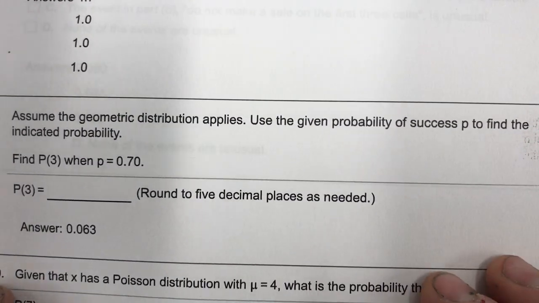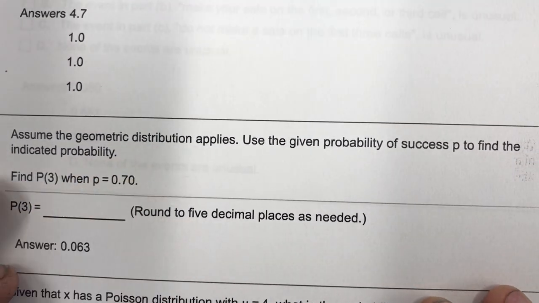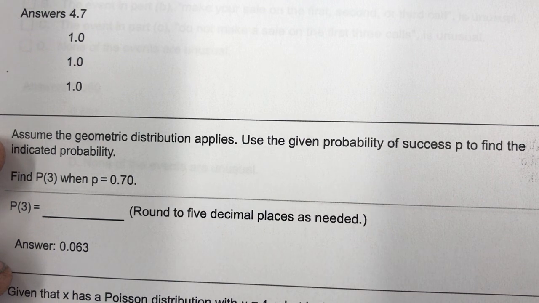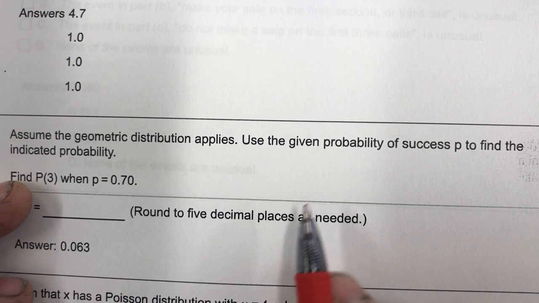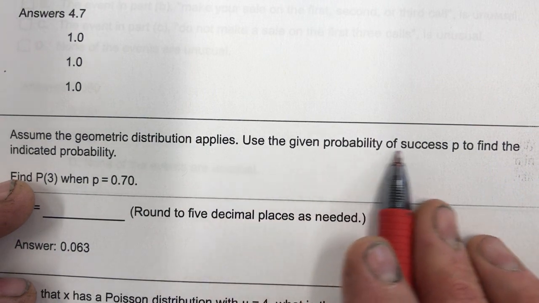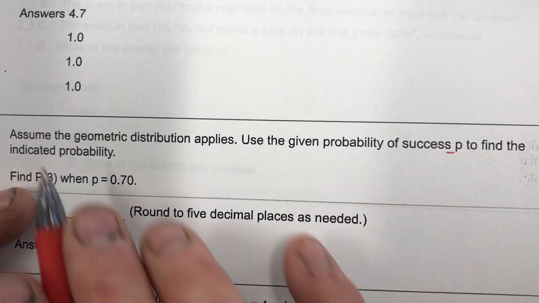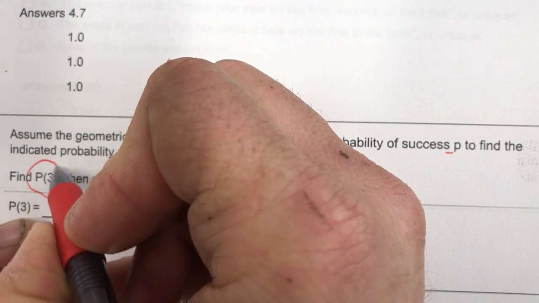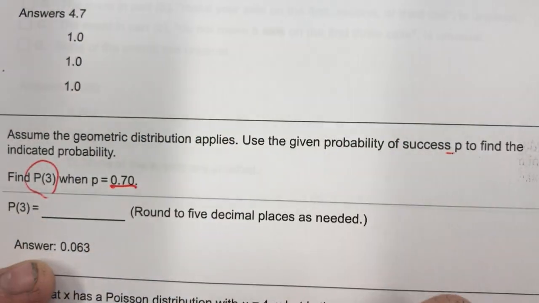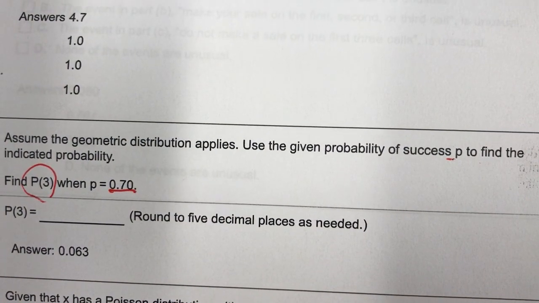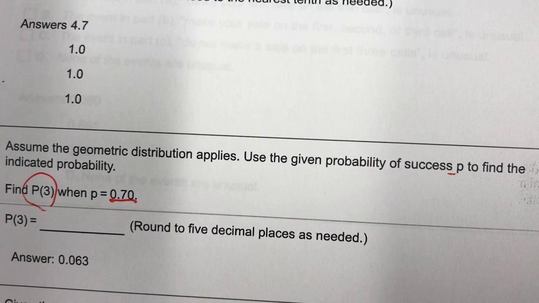Okay. Now 18, we got a geometric distribution, or it says assume if it applies. Use given probability of success p to find the indicated probability. So here's my P of 3 when p is 0.70. Okay. Find the probability.